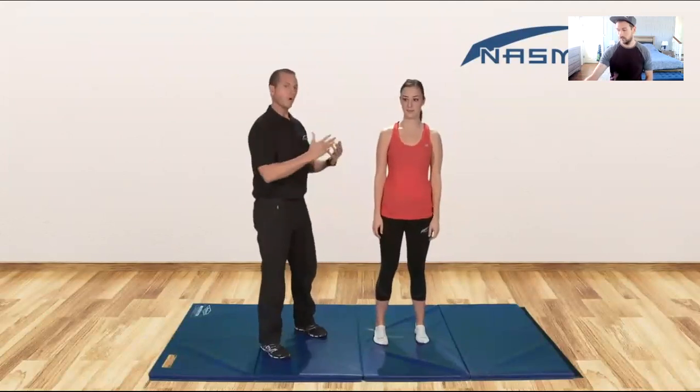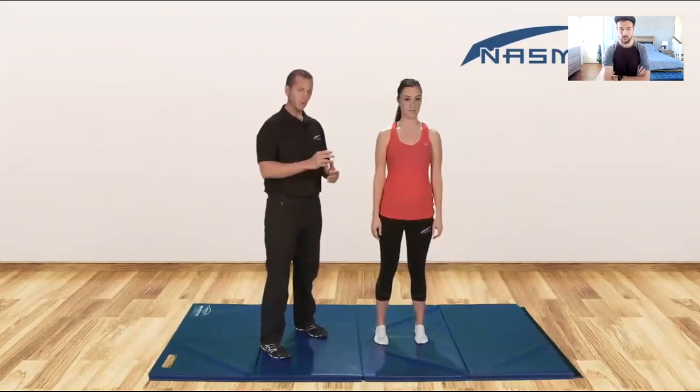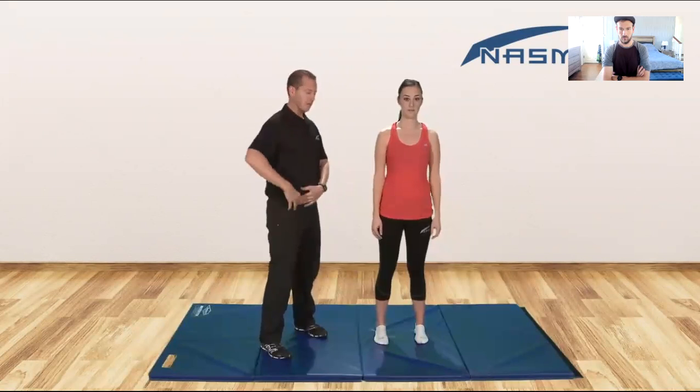Now, the muscles that are overactive whenever the feet turn out are the lateral gastrocnemius, the short head of the biceps femoris, and the TFL.